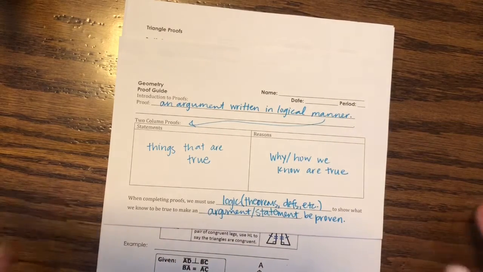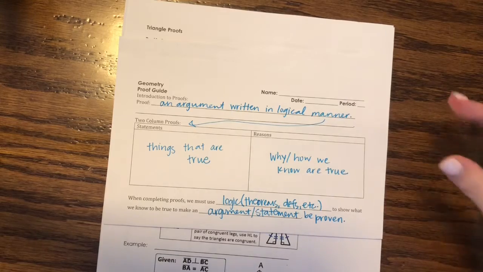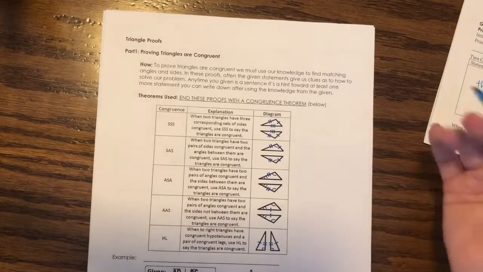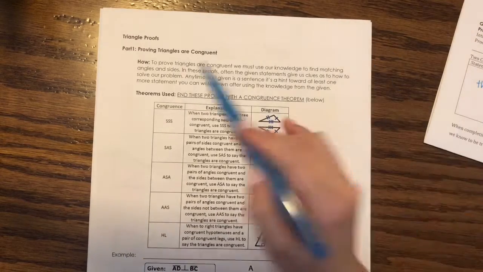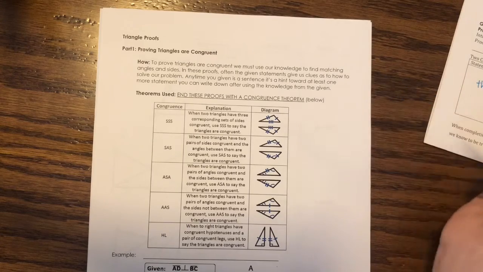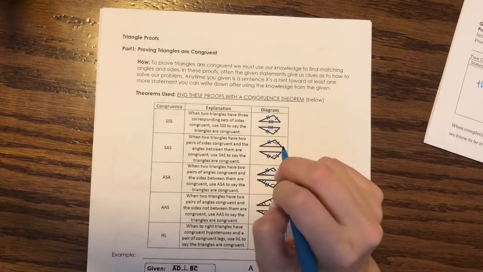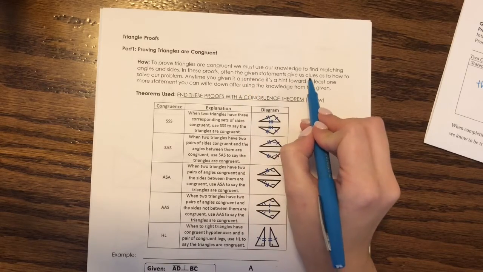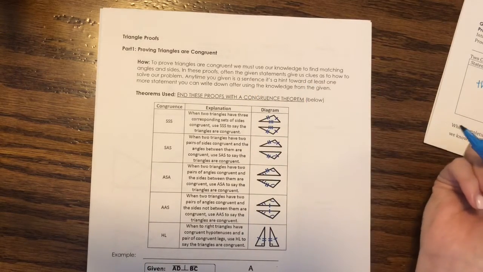Okay, so we've already talked through congruent triangles, so that's what we're gonna go to, and we're gonna work on congruent triangle proofs. Okay, so to prove triangles are congruent, we must use our knowledge to find matching angles and sides. In these proofs, often the given statements give us clues as to how to solve our problem.